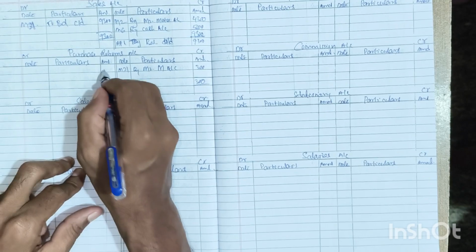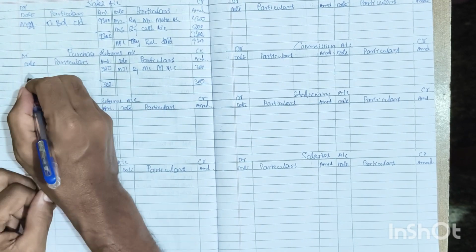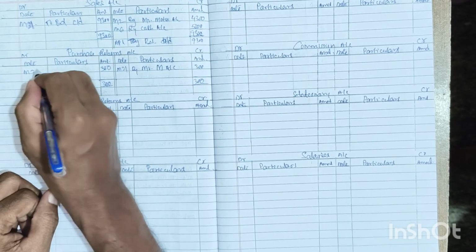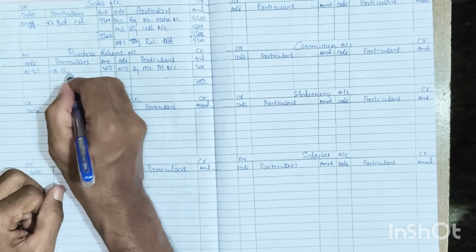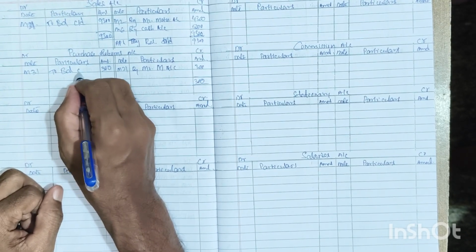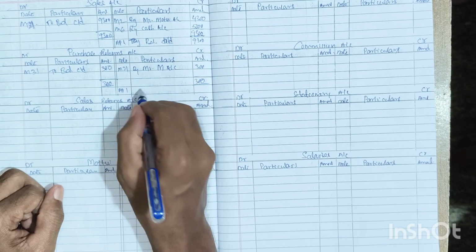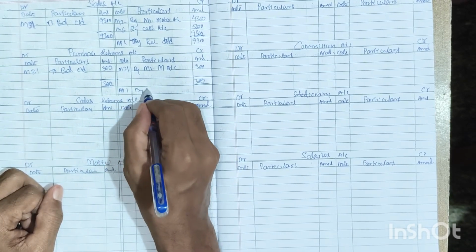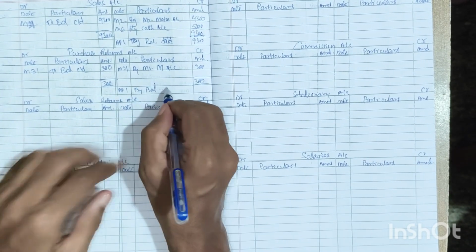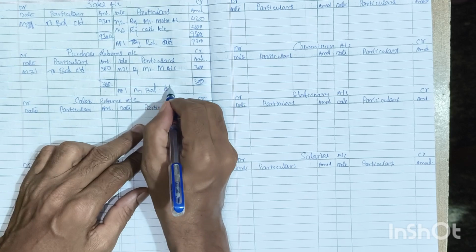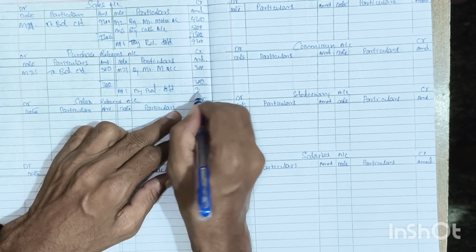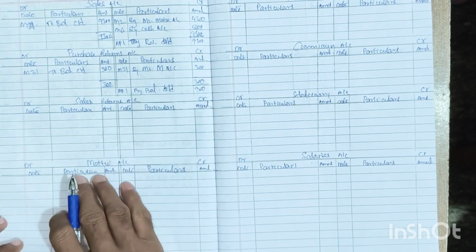We don't have any other purchases. March 31st to balance CD, and next month, April 1st, by balance BD 300. That is also done.